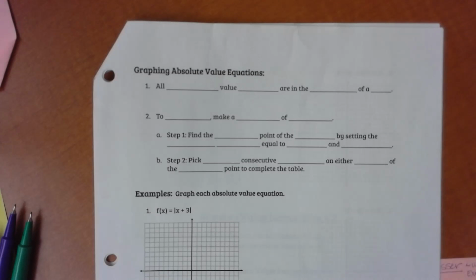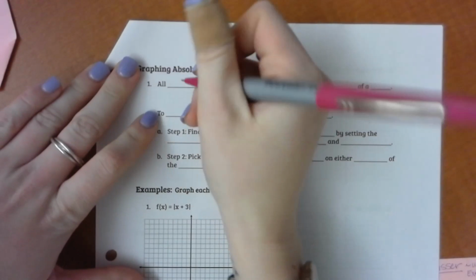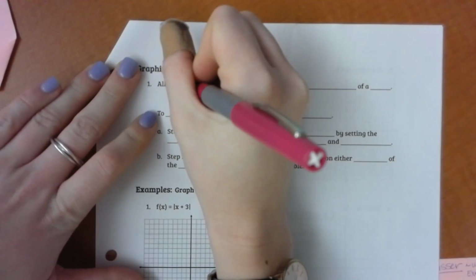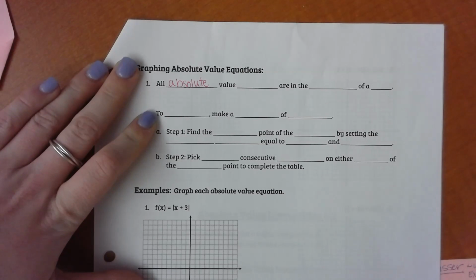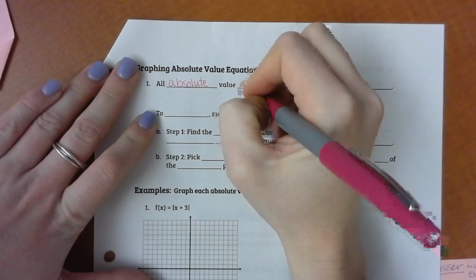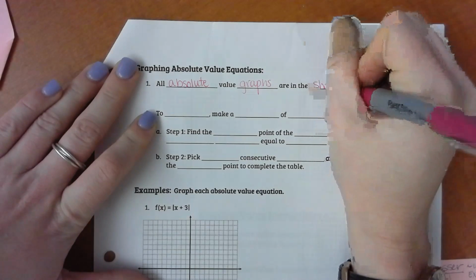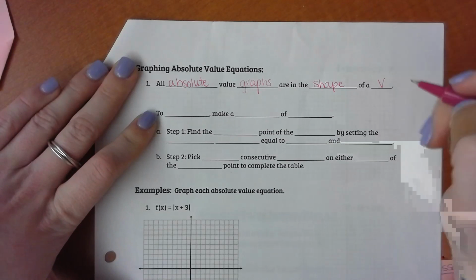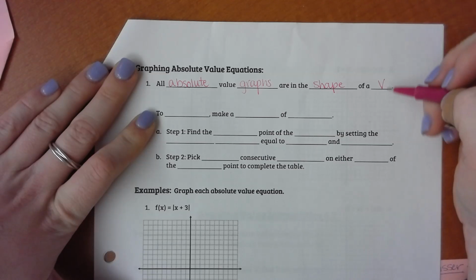So, graphing absolute value equations, what you want to do is have all absolute values graphs are in the shape of a V. So when you make your graphs, all of them should end up in the shape of a V. So in prior or past units, we've had like the U for quadratic.